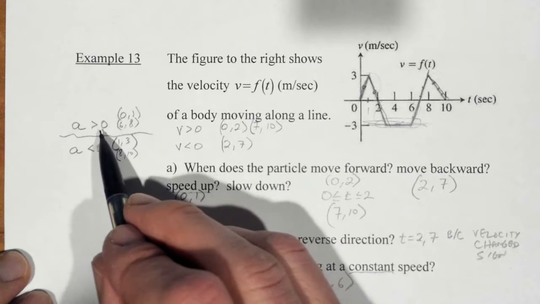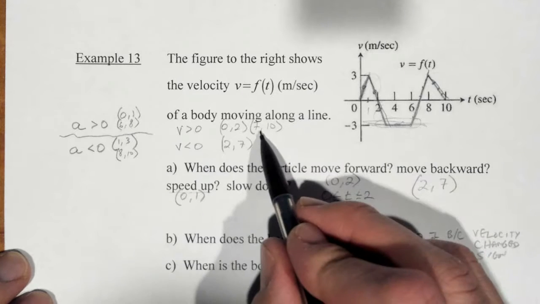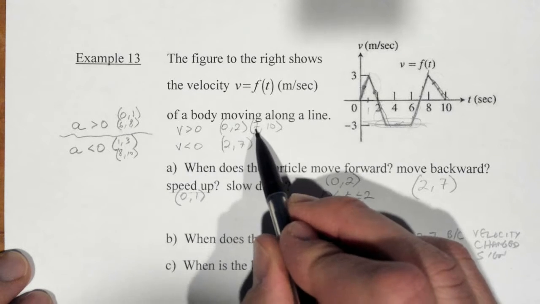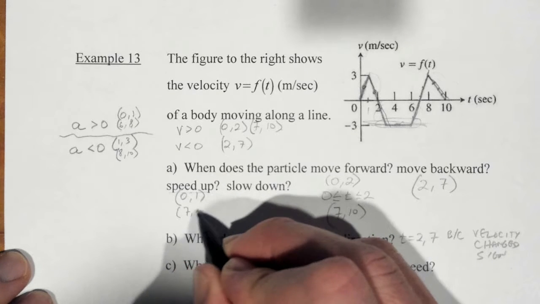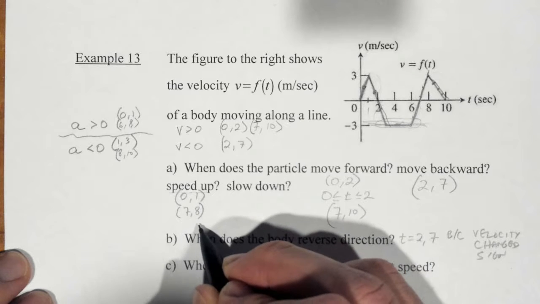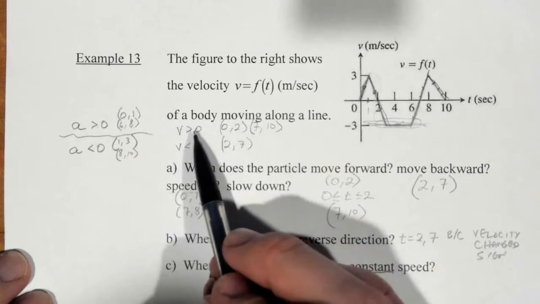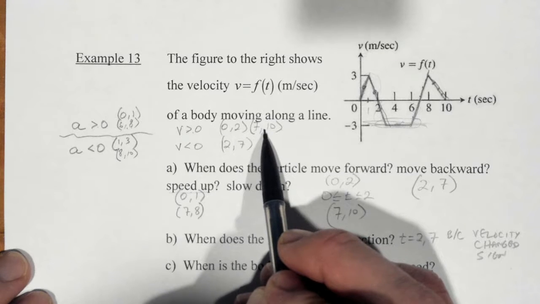Well, the particle also has positive acceleration from 6 to 8, and then positive velocity from 7 to 10. So from 7 to 8 is the other time when the particle is speeding up, because both acceleration and velocity are positive from 7 to 8.